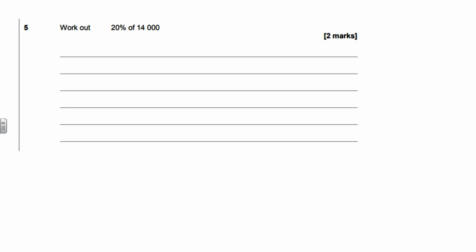Question 5. Work out 20% of 14,000. Well, 10%, we knock the 0 off, and we double 2,800 for 20%.